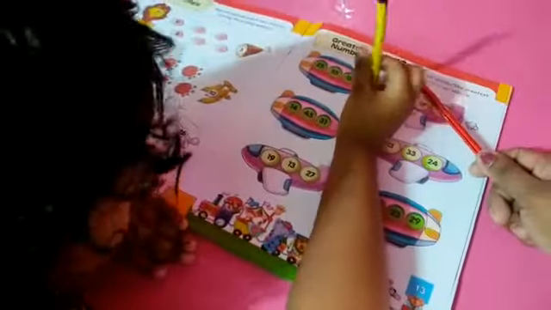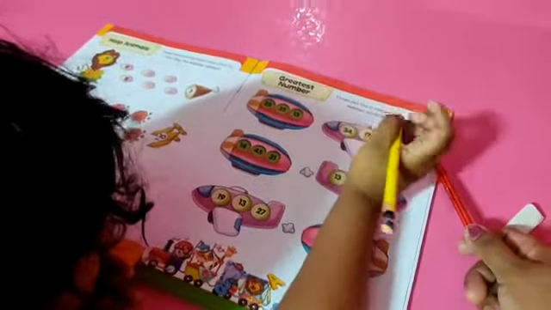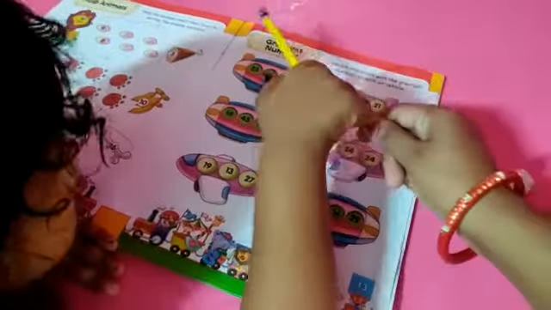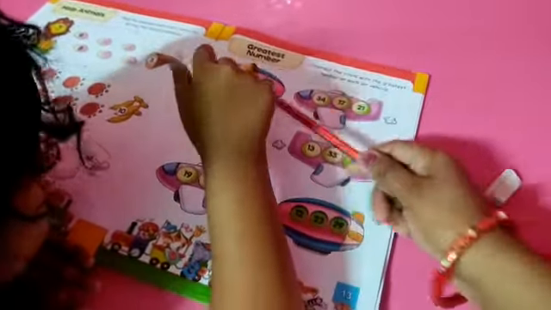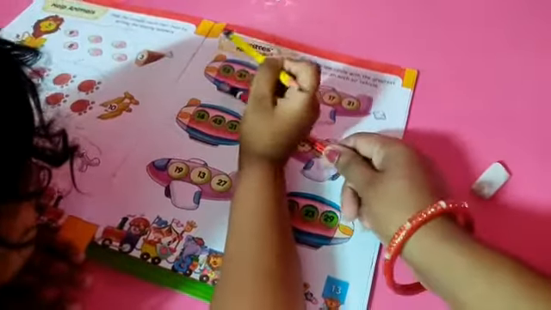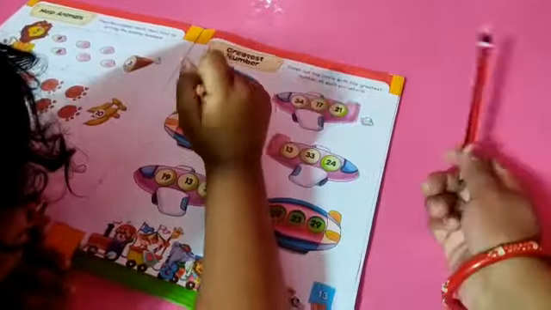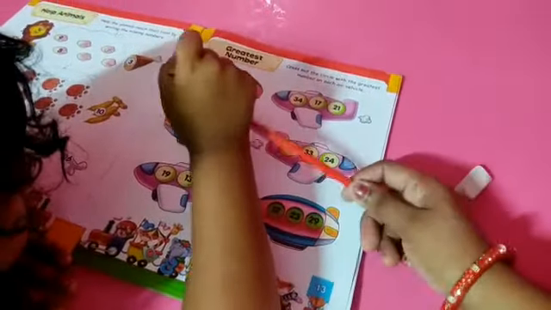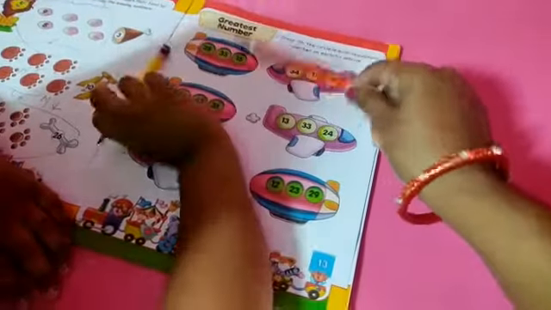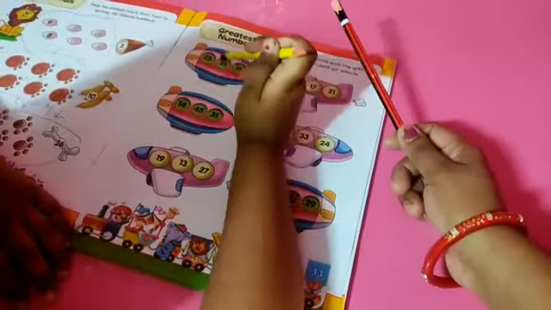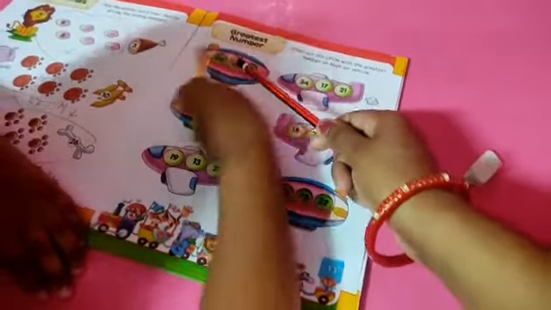Okay. Aashi, cross out the circle with the greatest number on each air vehicle. Which one greatest number? 25, 35, 15. Tell me, baby.